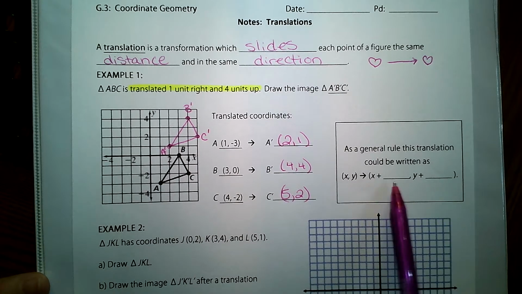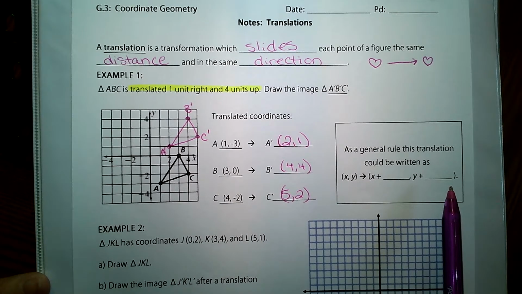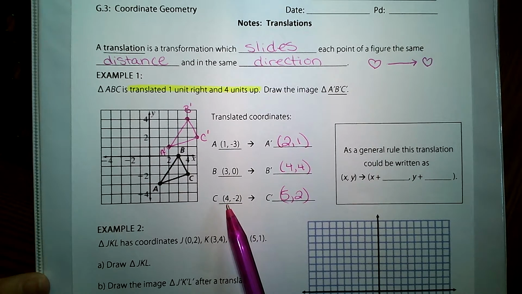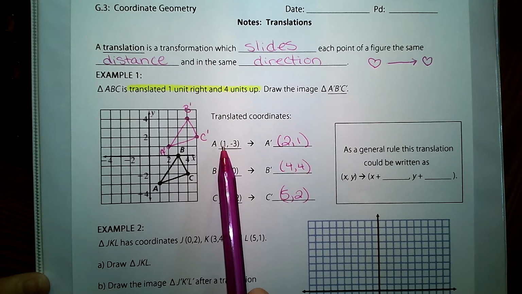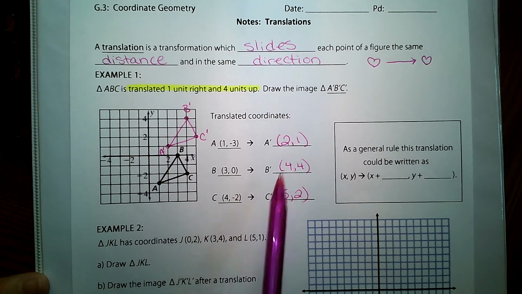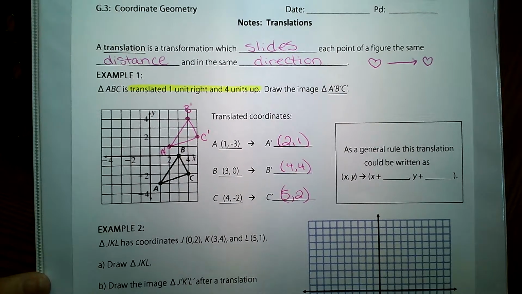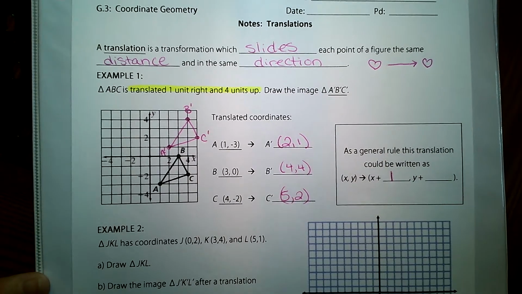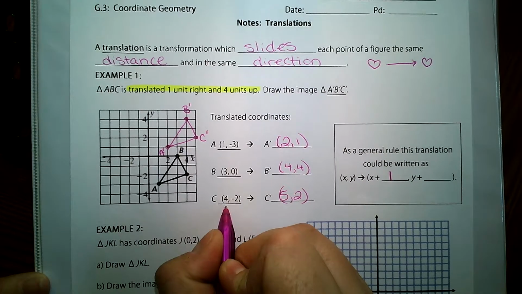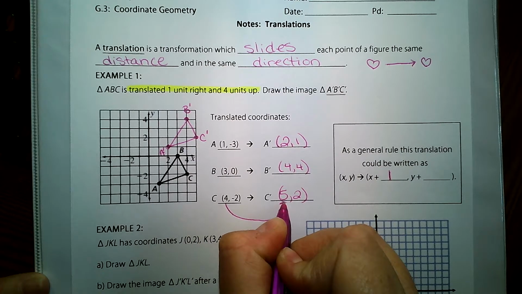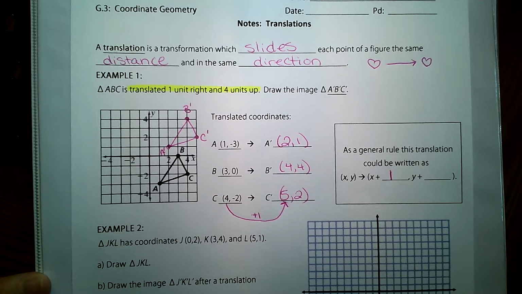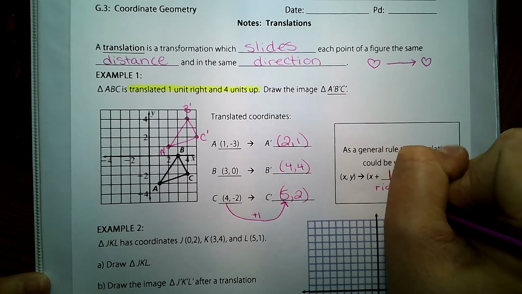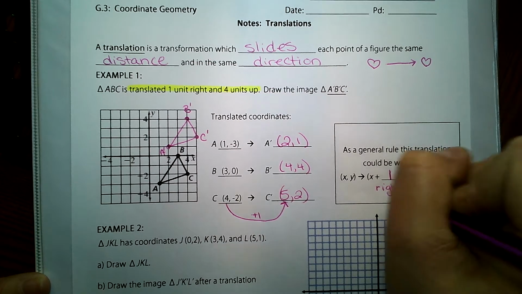There's also an algebraic way to do this, and it's all about pattern finding. Take a look at each x value. What is the change from the original x value to the new x value? How do we get a pattern out of 1 to 2, 3 to 4, 4 to 5? Well, we've added 1 to each x value. By taking the original x value and adding 1, we have moved this triangle 1 unit right. So this x plus 1 matches moving the triangle right 1.